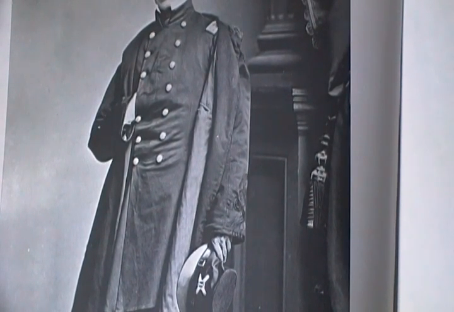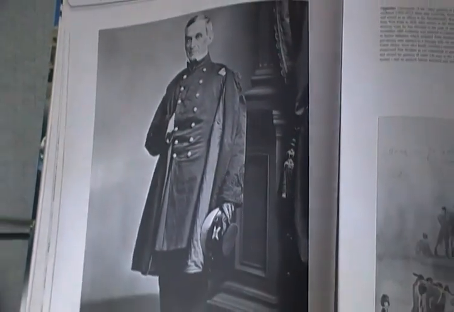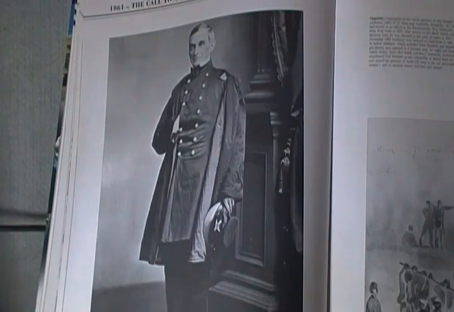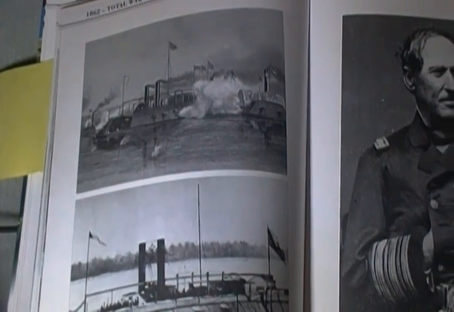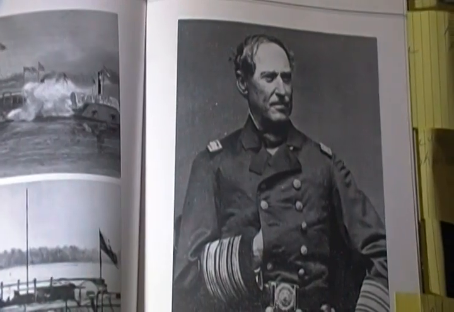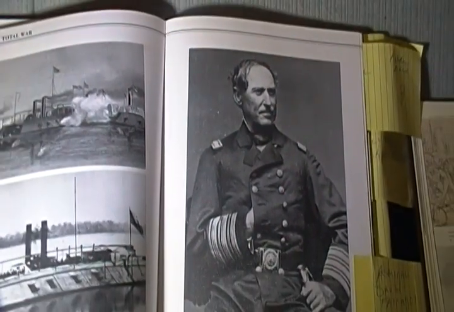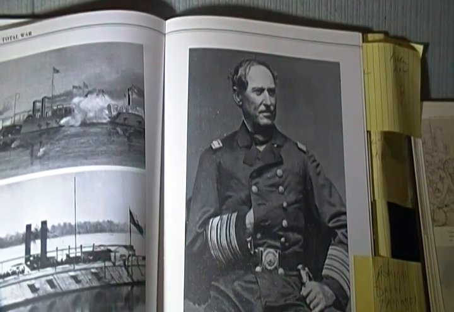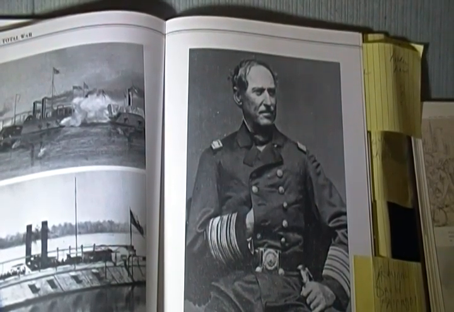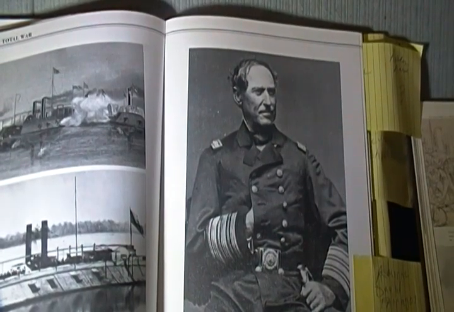Now let's take a look at another photo. Okay, this photo is Admiral David Farragut. Once again, you need to notice that his right hand is in his bosom. It is covered up by his uniform. So what is showing? His left hand. Let's take a look at another photograph.